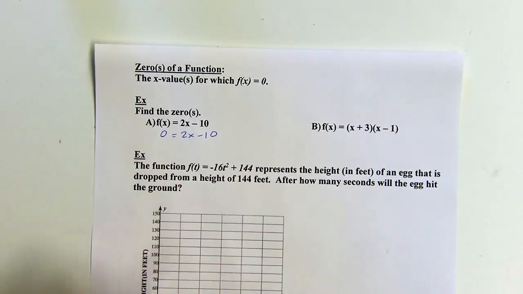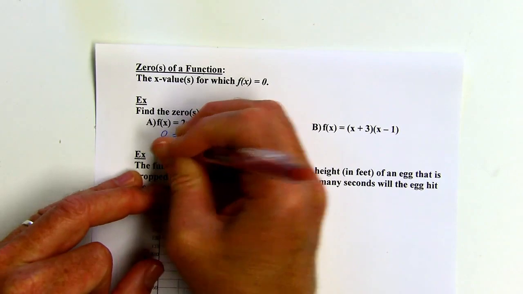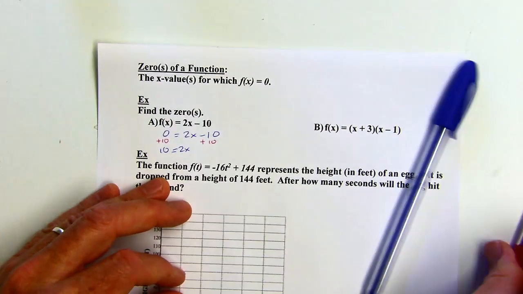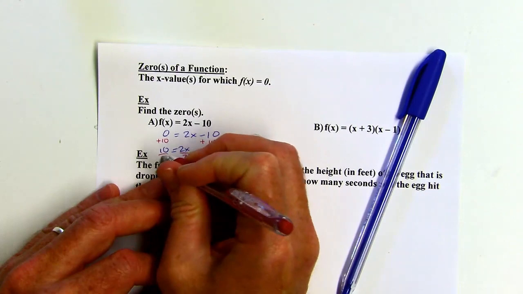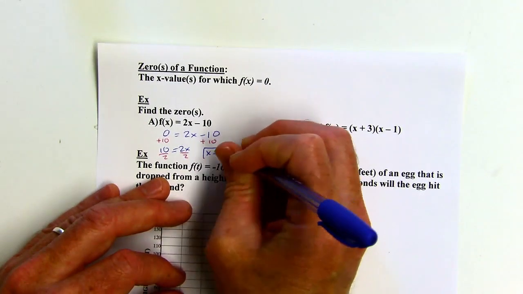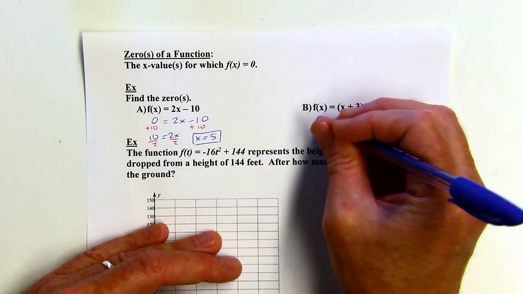So on this one, I'm going to add 10 to both sides. So 10 equals 2x, and then divide by 2, and x equals 5. Okay, so there is my 0. Okay, on this next one, I'm plugging in 0 again.